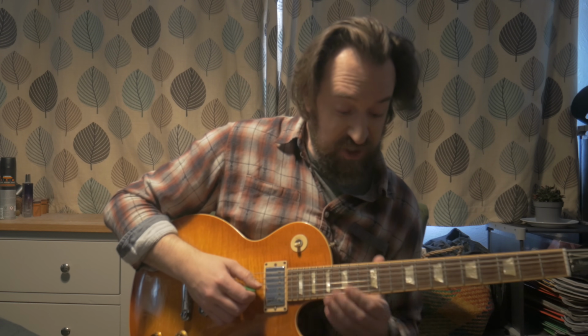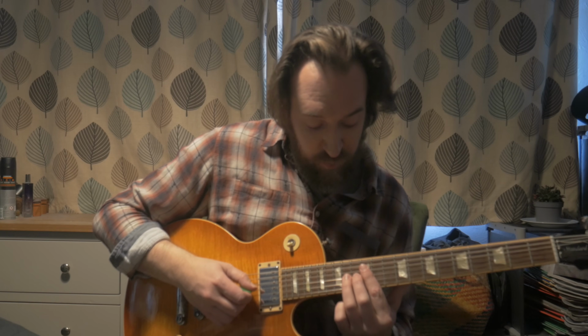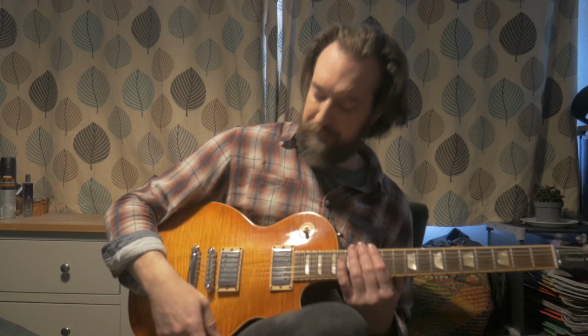And then probably just climb back down the scale and finish on the A note there at the 14th fret on the G string to coincide with the A7 chord. Let's give that a go.